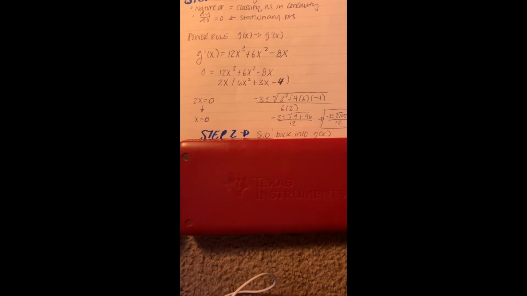Anyways, step 2, now that we know the different solutions, is to substitute those solutions that we just found back into the original function of g of x.